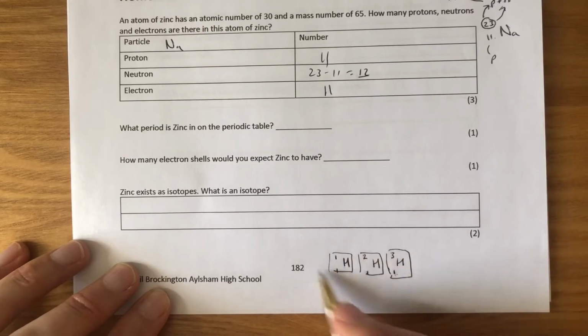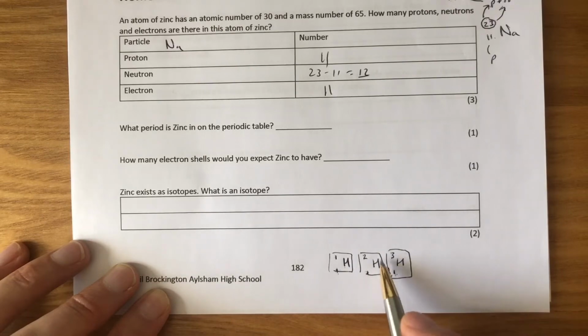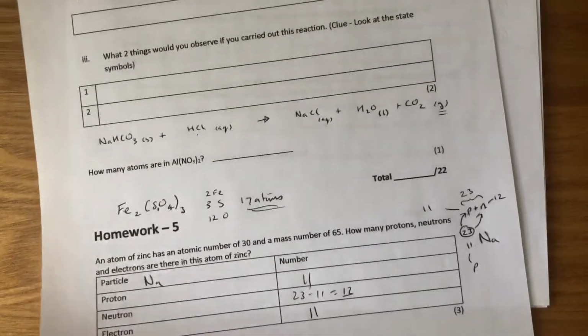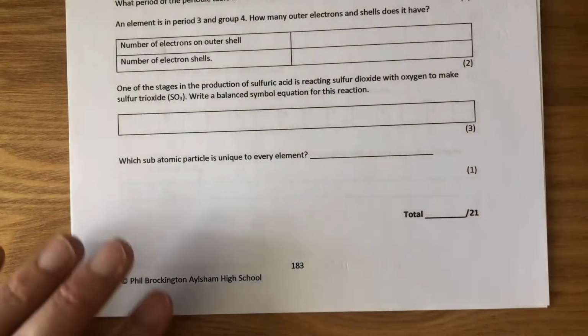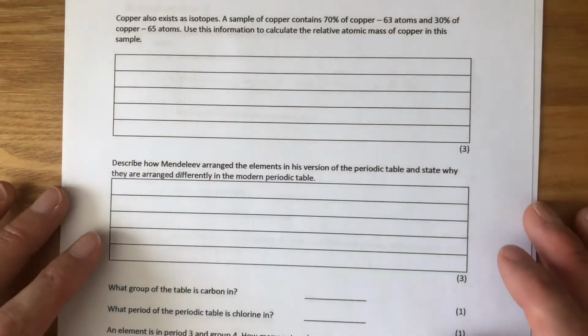But looking at these mass and atomic numbers, what's different? Well, the atomic number is 1, so they've got the same number of protons and electrons, so that's the same. But the mass number is different, so what's different therefore? It's the number of neutrons. So isotopes are two or more atoms of the same element, therefore the same number of protons but a different number of neutrons.